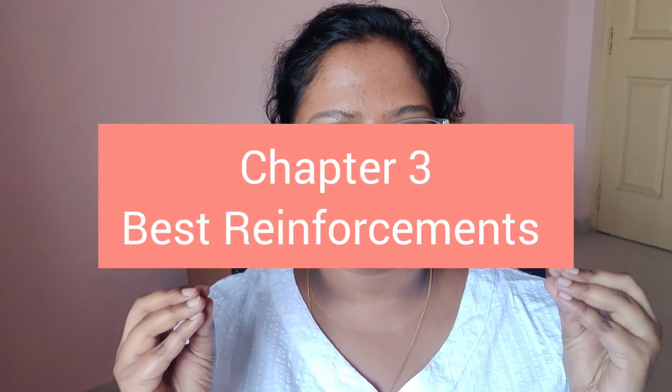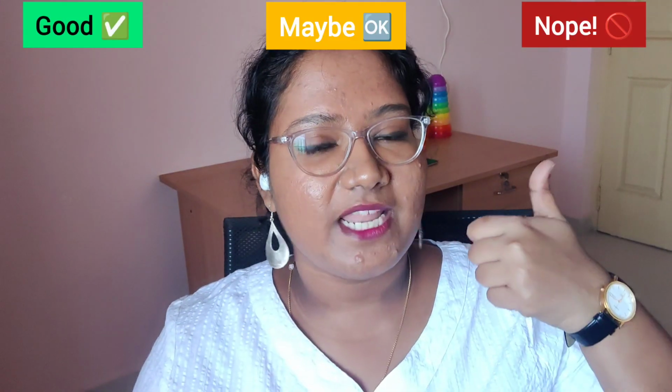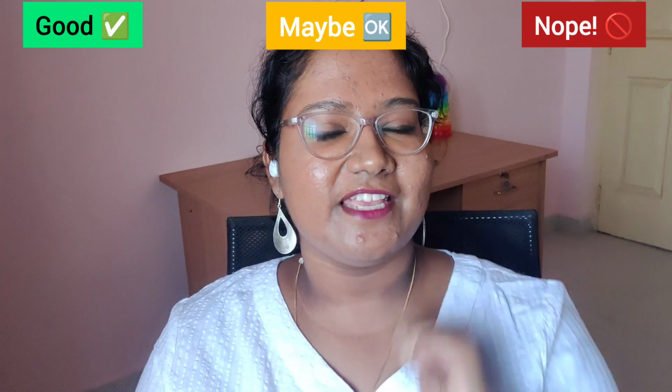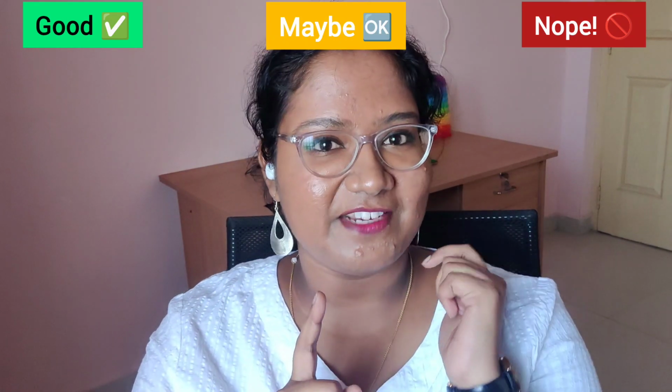Now that we've seen all the four types of reinforcements, I am now going to categorize the reinforcements into the ones that I would never use, I would use sometimes, and I will always use. So let's do the first one, which was positive and negative reinforcement. I'll give you a minute to guess. Where is it going to go? Okay, you have it in mind.